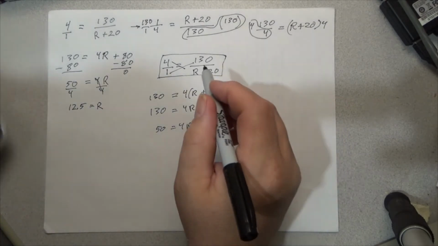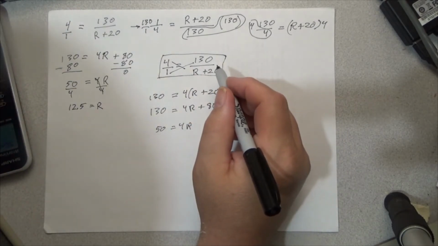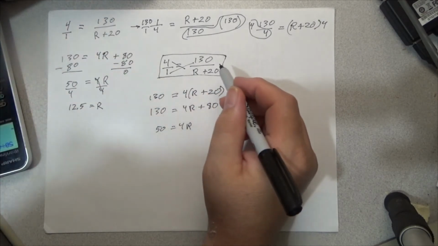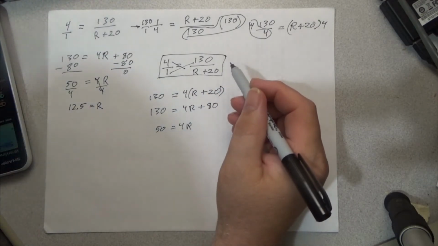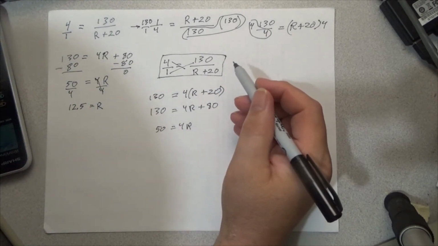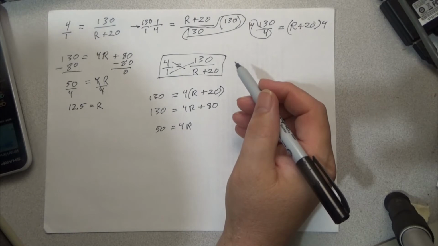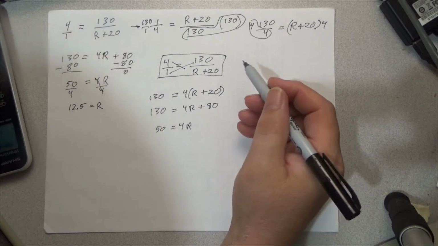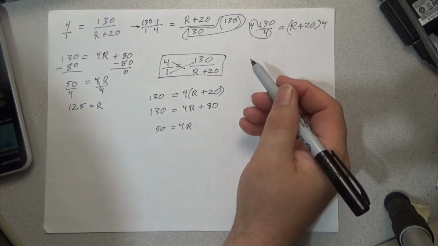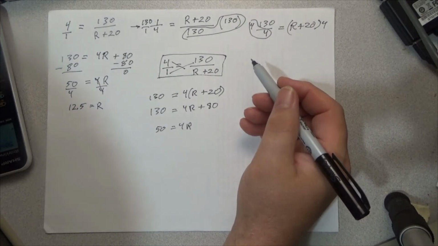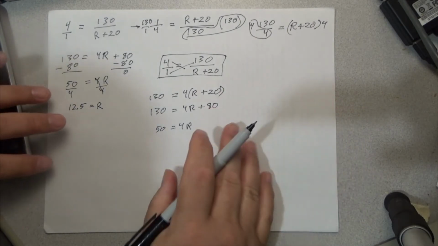Okay, so let's see what else we have in this topic. Let's see, power up. Oh, look at number 24 on page 448.